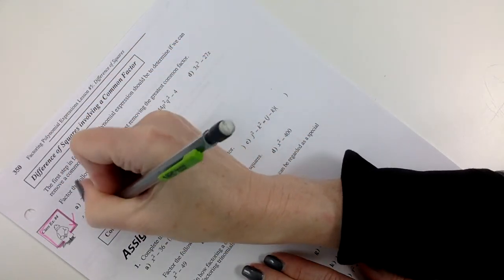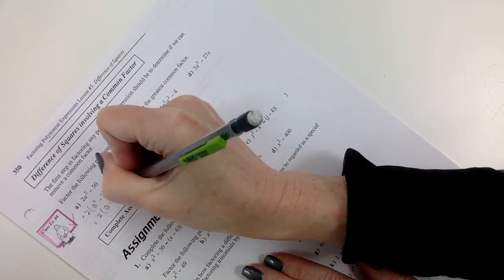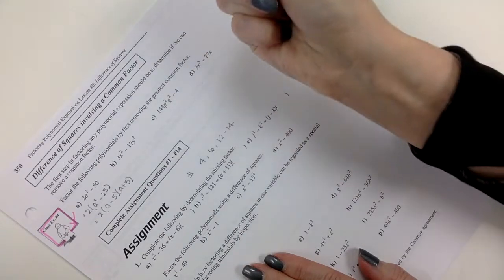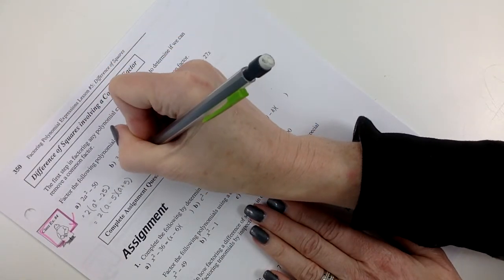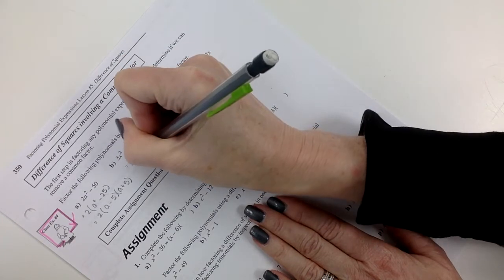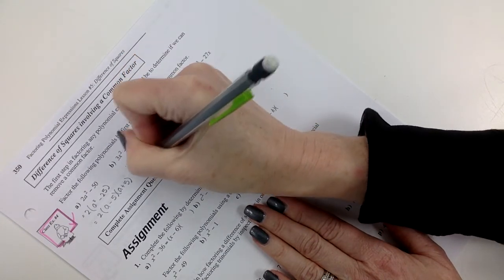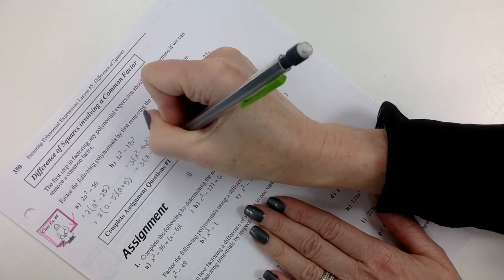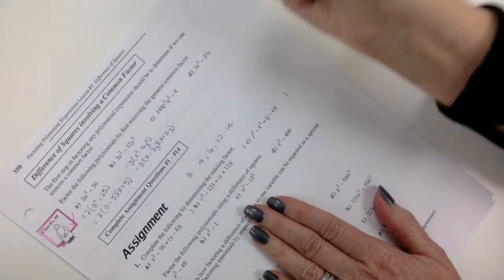And then I realize this is a difference of squares, so 2 times a minus 5 and a plus 5. Here I can take out a 3, so let's factor out that 3, leaving x squared minus 4y squared, and then 3 times x minus 2y, x plus 2y.